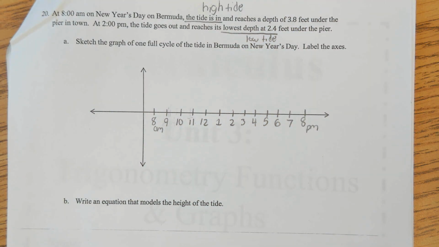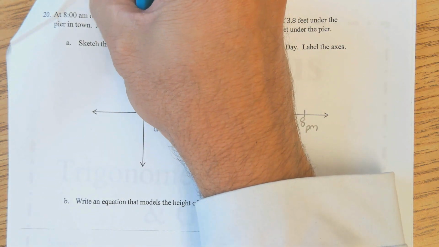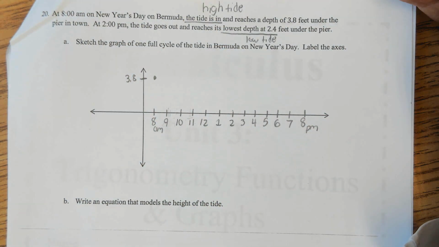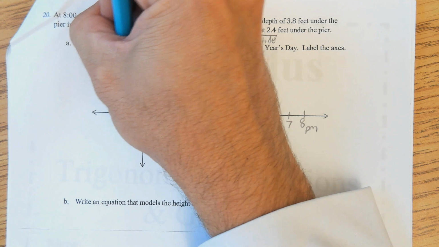Okay, so what does it tell me? It tells me that my max, the tide, is at 3.8 feet. So we're going to go up here and say 3.8 at 8. And then it says at 2 p.m. it's at 2.4.